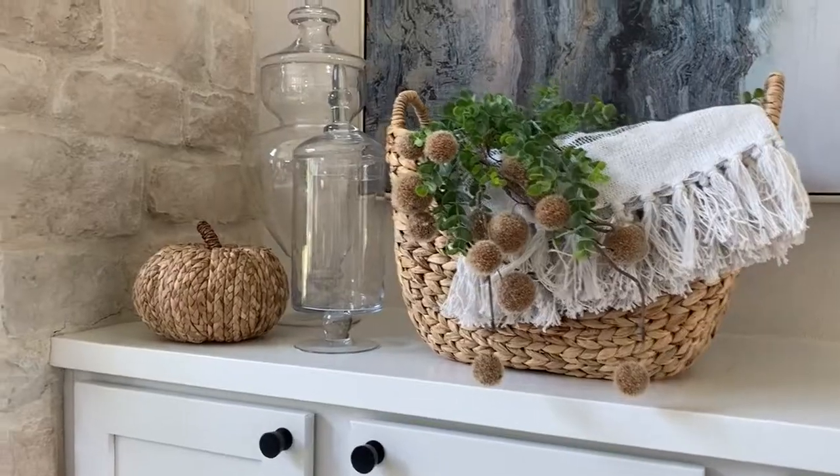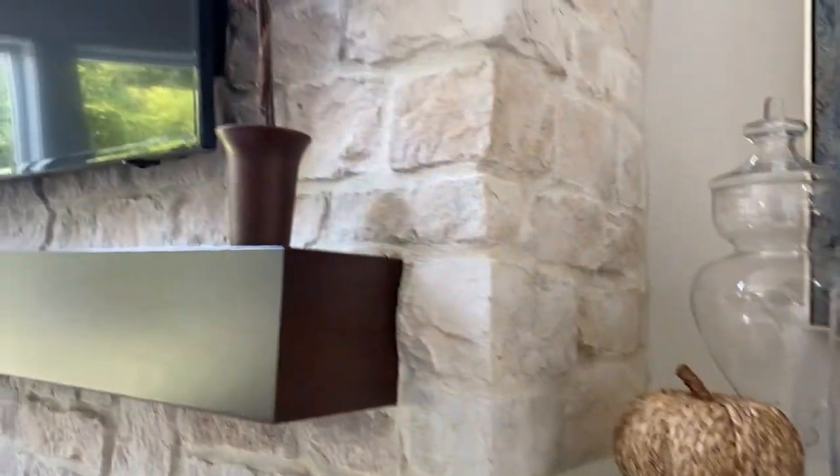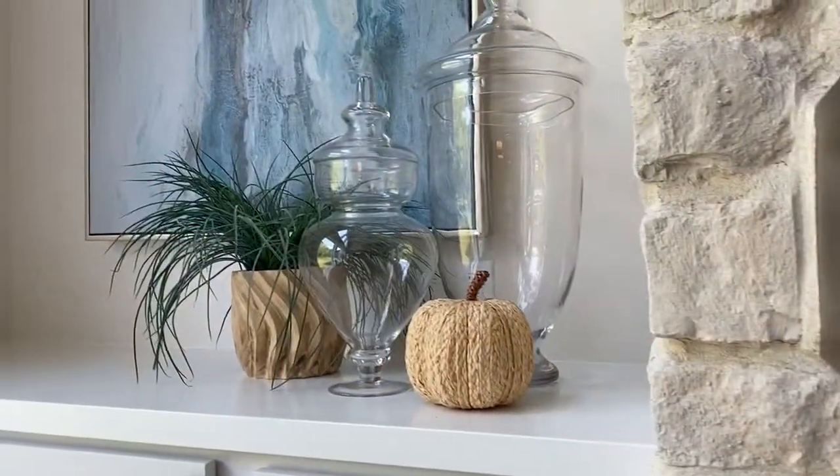We are all done fall decorating. I love the simple touches, but it isn't over cluttered, and it gives that cozy vibe that I was after. And now I take all of the donations off to the donation center for somebody else to enjoy.